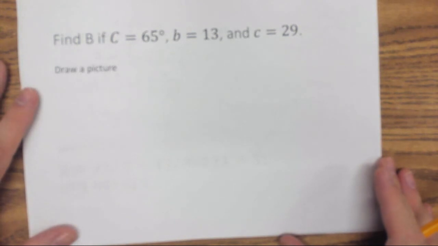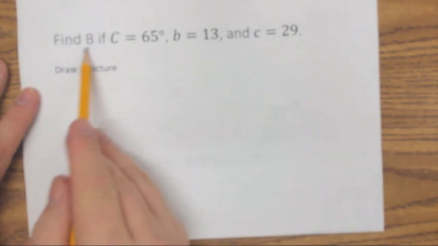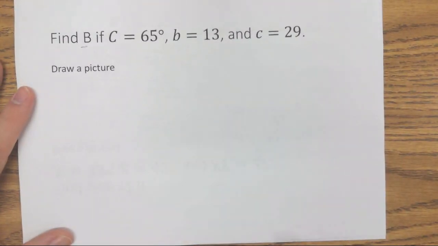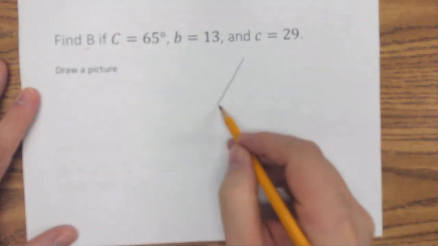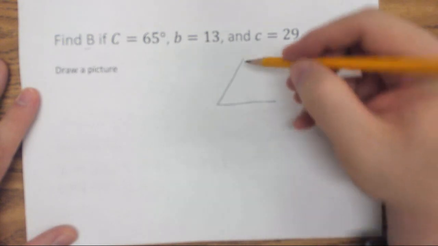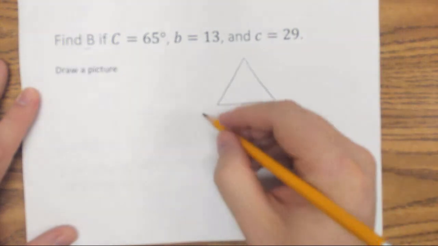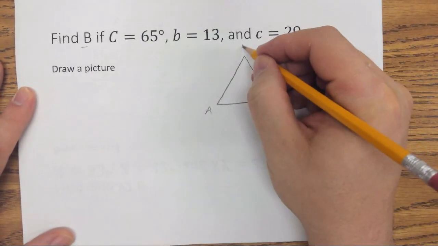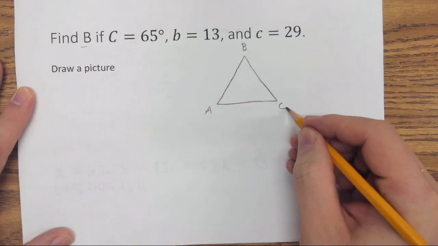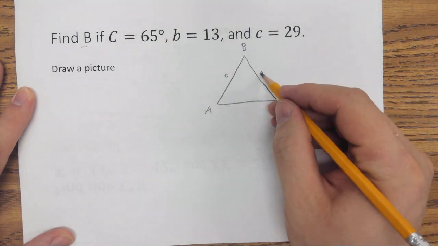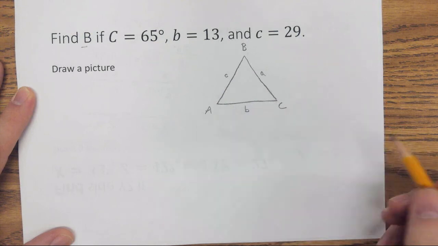Okay, this one we want to find angle B if angle C is 65, B is 13, C is 29. So again, let's draw a picture of a triangle. Here's our triangle. We'll say A, B, C. So that means this is side C, this is side A, this is side B.